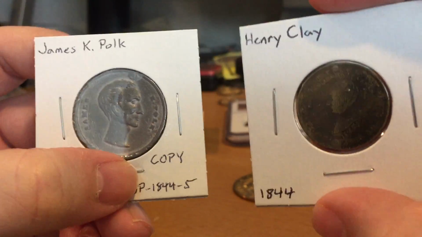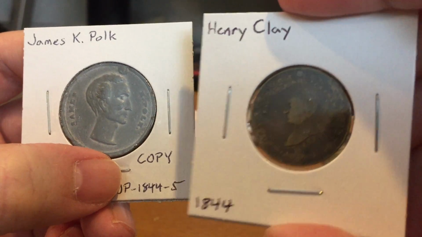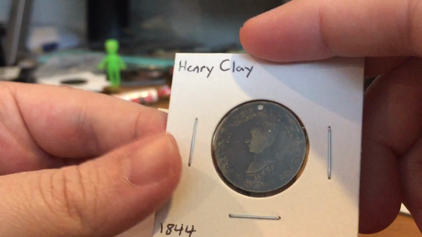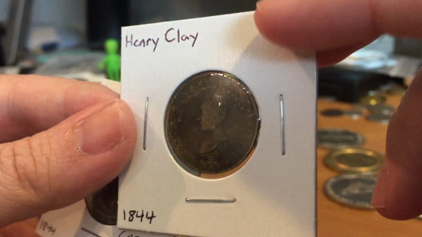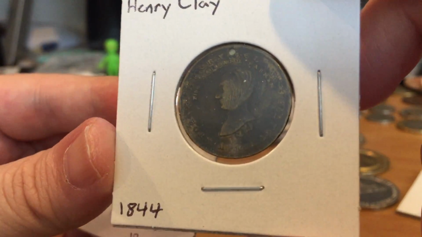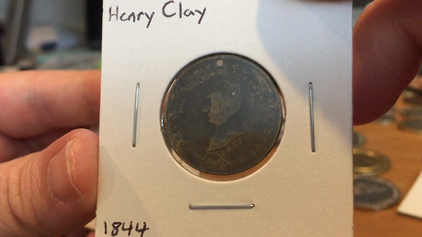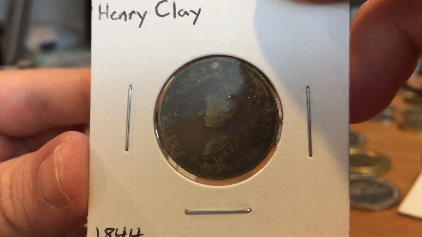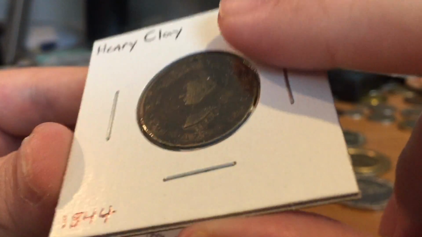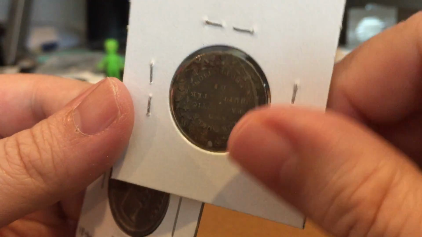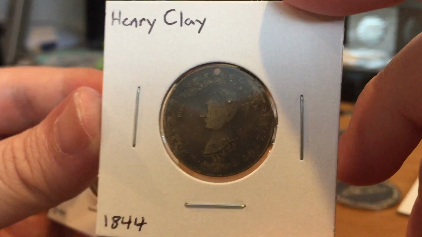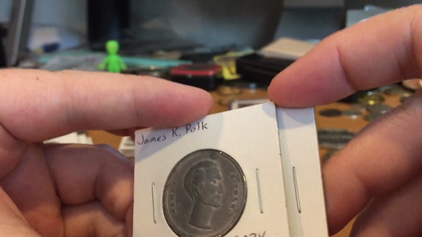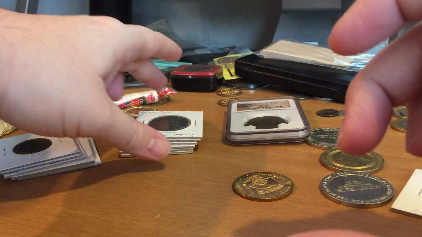Now, he ran against Henry Clay. Henry Clay was a Whig candidate, and there are many varieties of tokens for him as well. In fact, Henry Clay ran for president several times, so even when he wasn't the main candidate, there are usually a handful of tokens for him. 1844 was probably his best chance to be president, but he lost to James K. Polk.